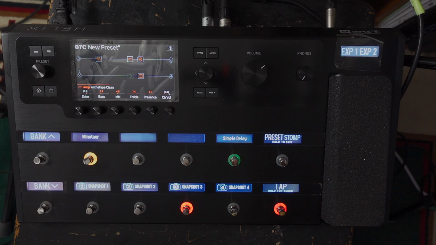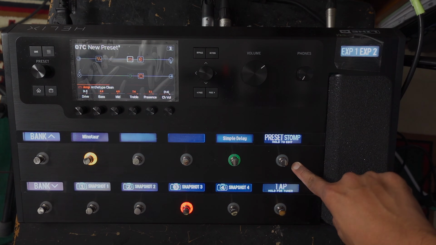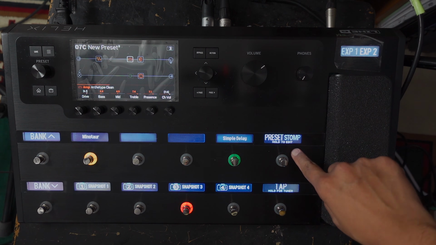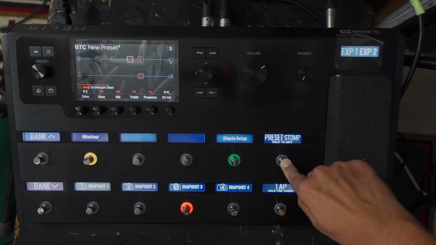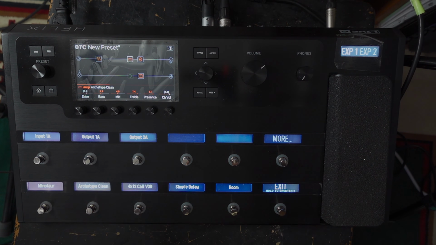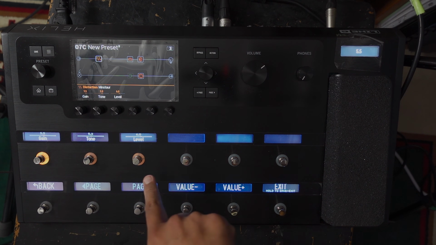So what I can do is I'll press down this preset stomp button. It says here, hold to edit. So I'll be doing this with my feet. And it's giving me these blocks that I can edit. I want to edit the monitor. So again, I press it with my foot. And here are my parameters that I can select.